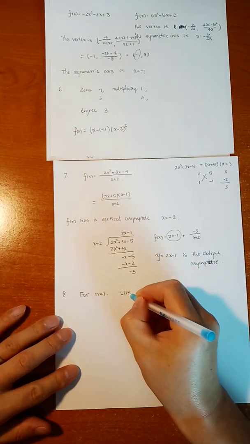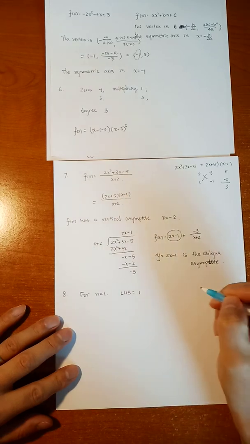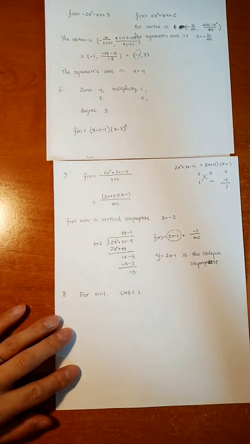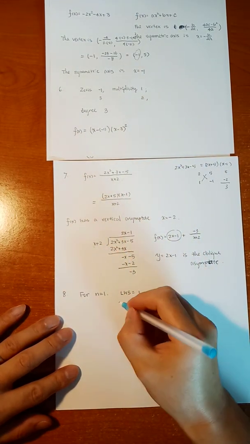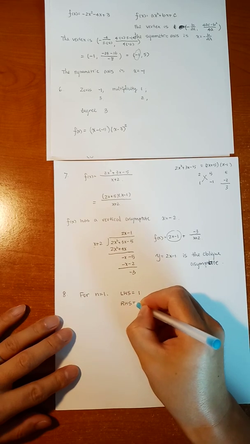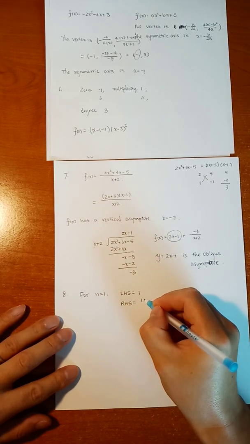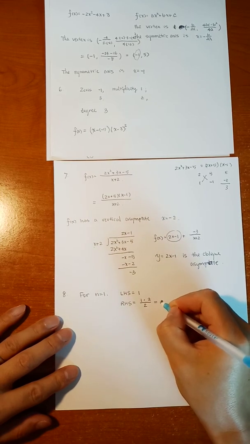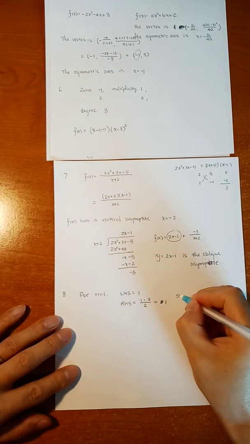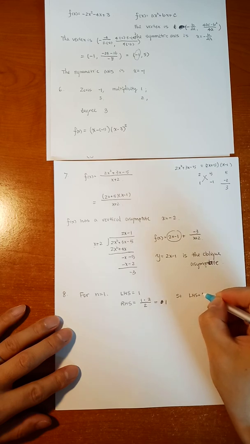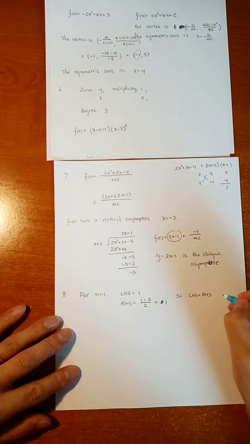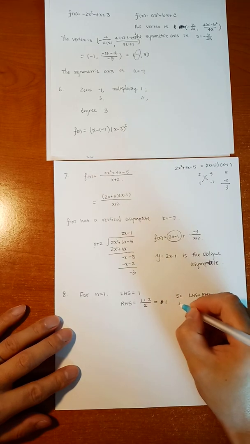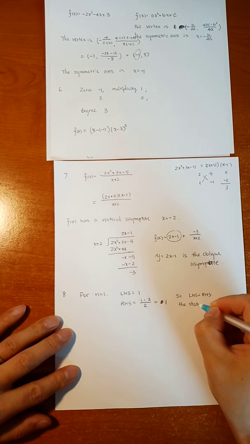The left hand side, when n is 1, it's just 1. 1 plus up to 1, so you don't have addition. And the right hand side, n is equal to 1, so you get 1 times 1 plus 1 is 2, divided by 2 is equal to 1. So the left hand side is equal to the right hand side. This comes from your computation. We checked. The statement is checked.